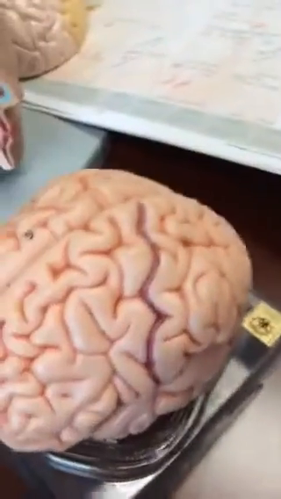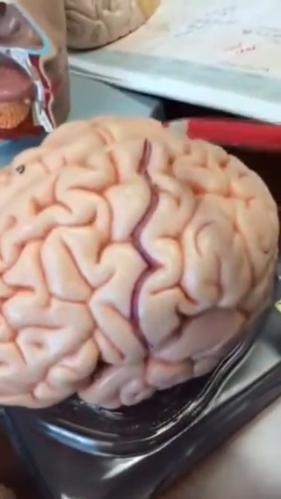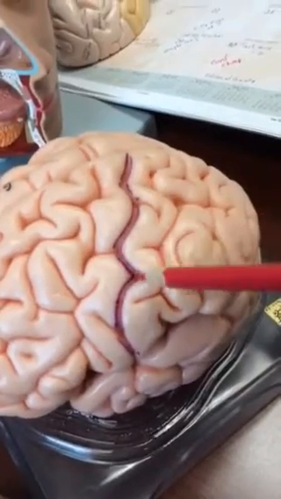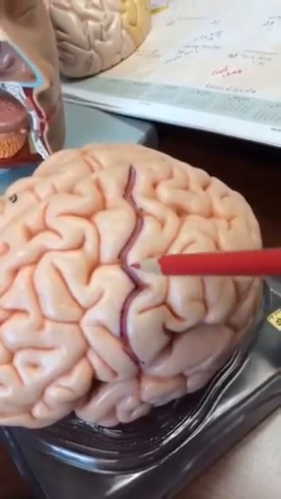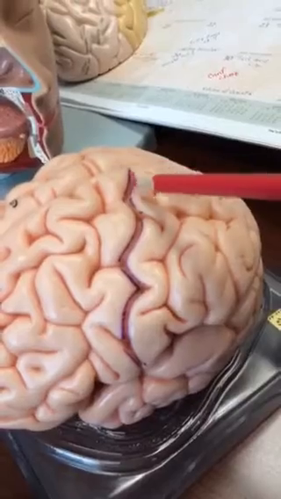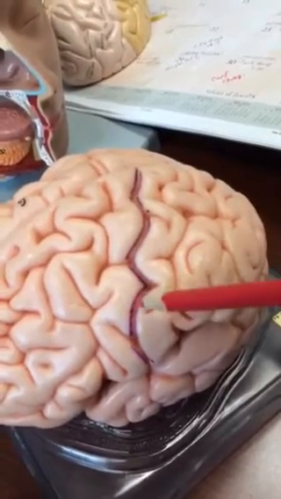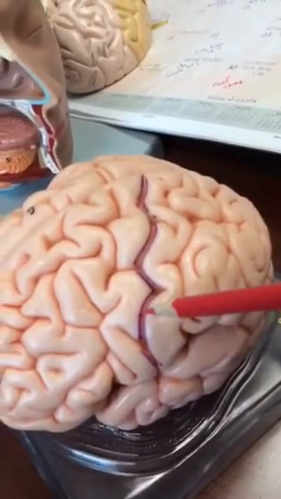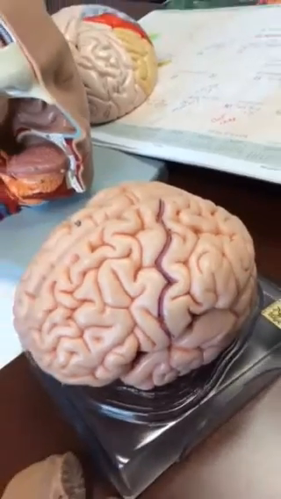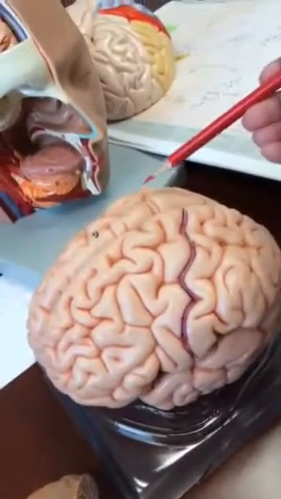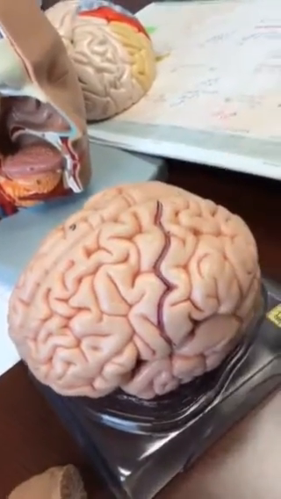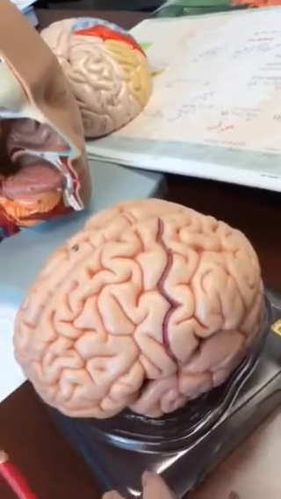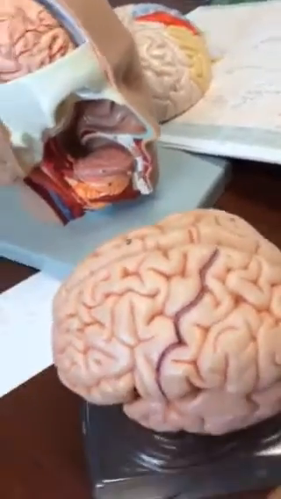On the side of this model, this prominent sulcus has been marked in for you here. So this sulcus is the central sulcus. Now that is a major anatomical landmark. There's one on both sides, so one over here as well. But that is because that sulcus divides two major gyruses.